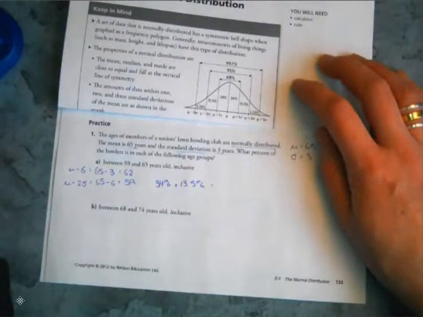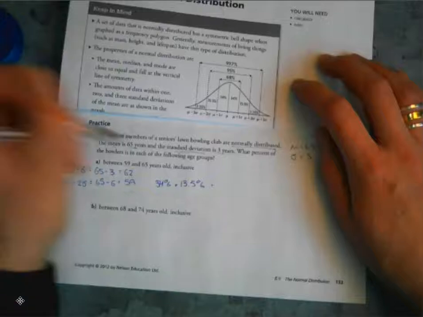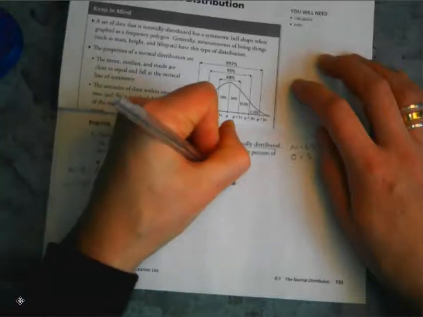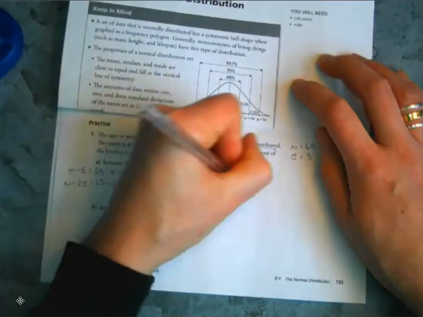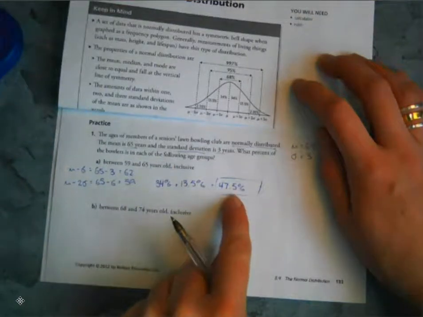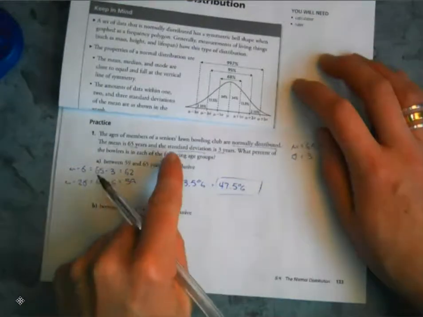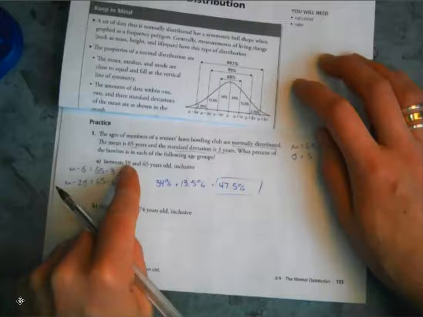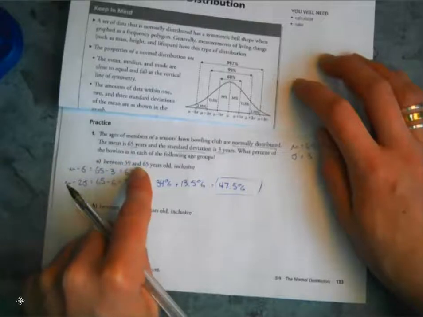And so then that should add up to give us 47.5% total. So basically 47.5% of the whole club is between 59 and 65 years old.